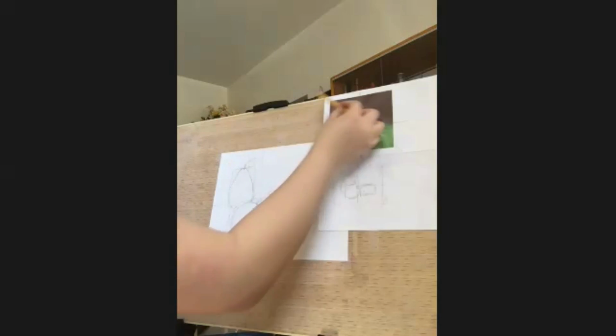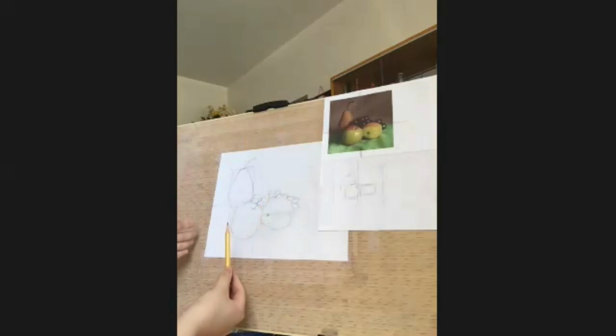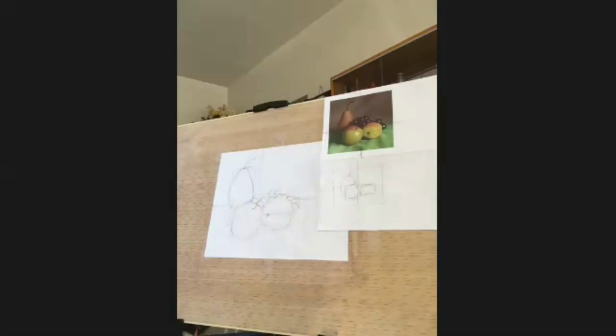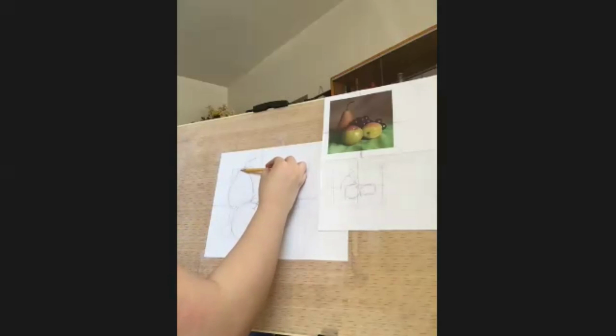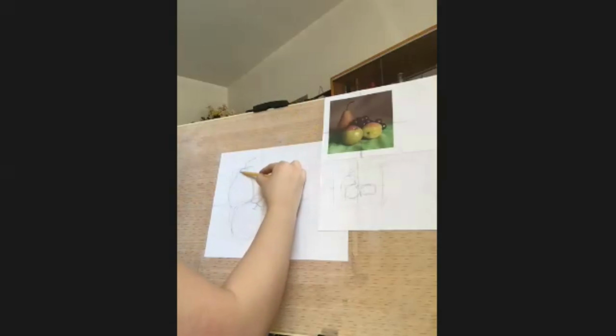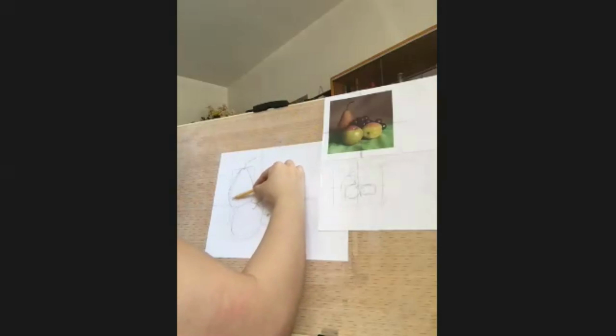Since the pear is just sitting straight up, placed vertical to this horizontal line we drew, the shading is gonna mimic how the object is standing. So you can start with a general shading like this, just shading the whole thing.